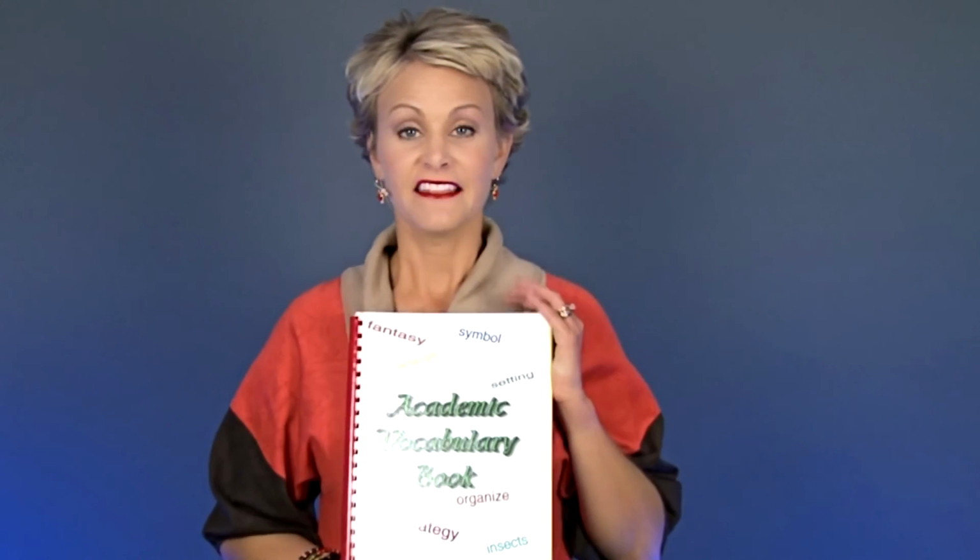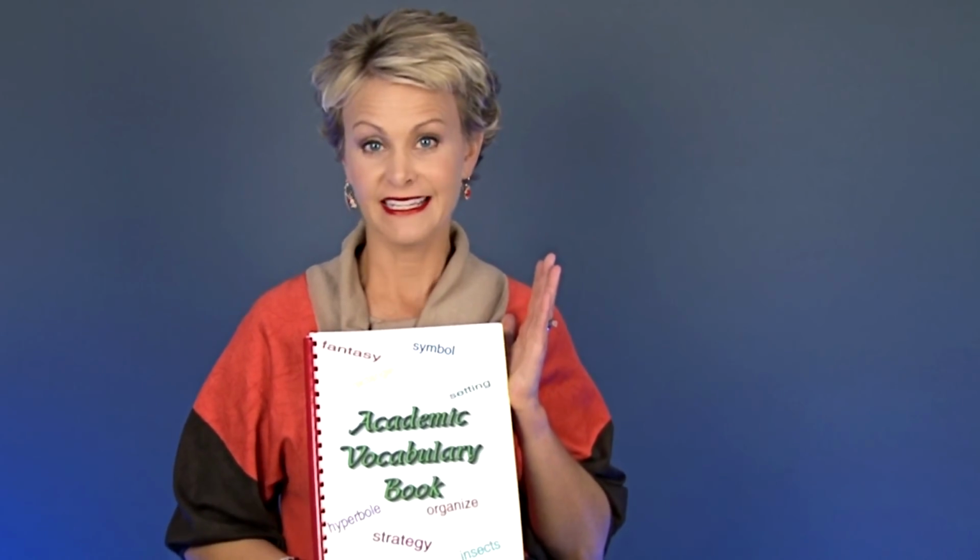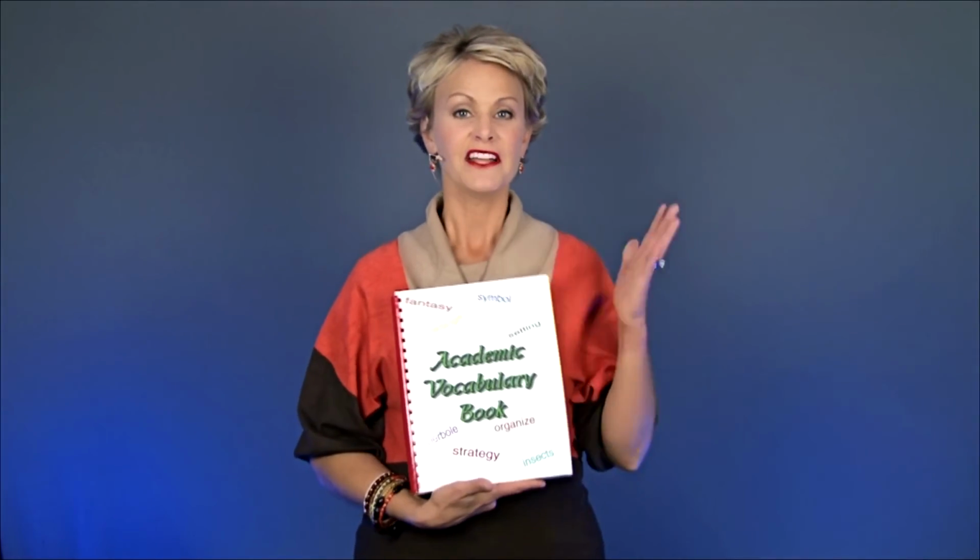So they took that same template and they photocopied it on different colors of paper. And they called it the vocabulary book. One color was for their language arts words, and one color was for their science words, and one color was for their math words, and one color was for their social studies words. And now students have it all in one place.